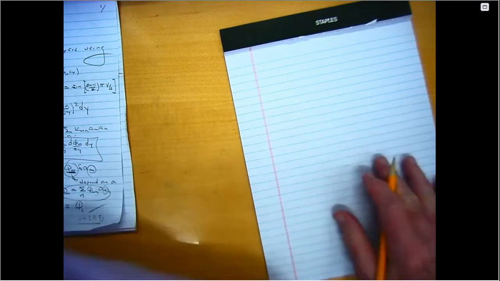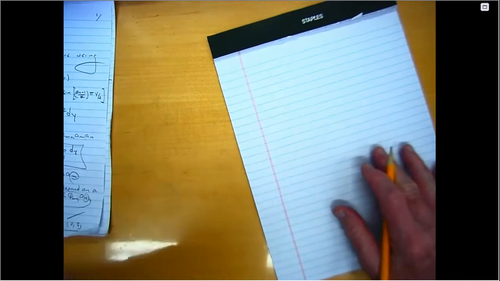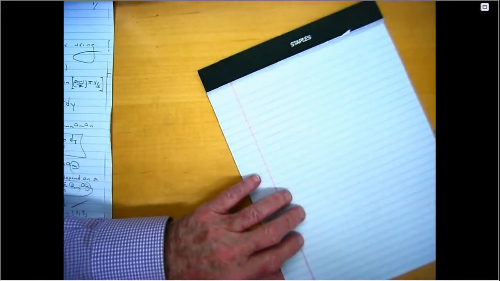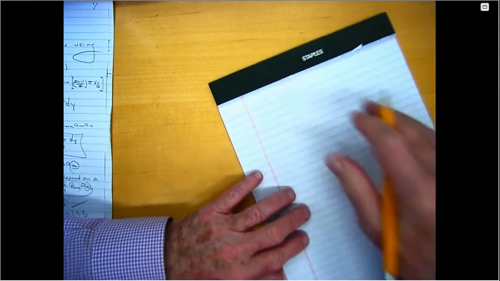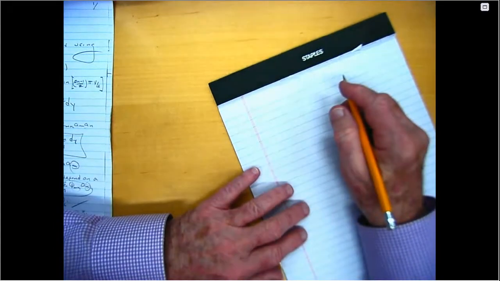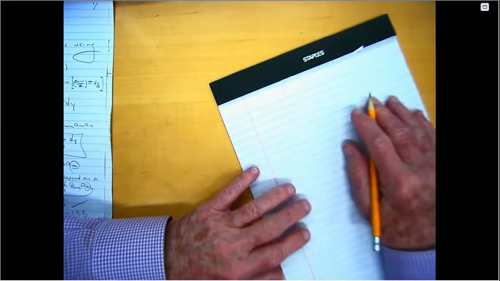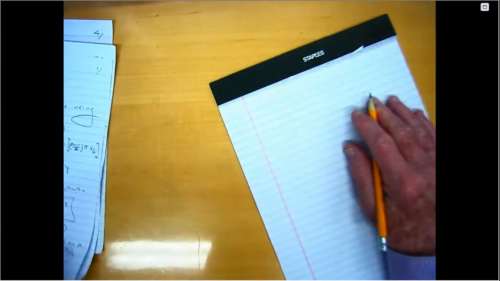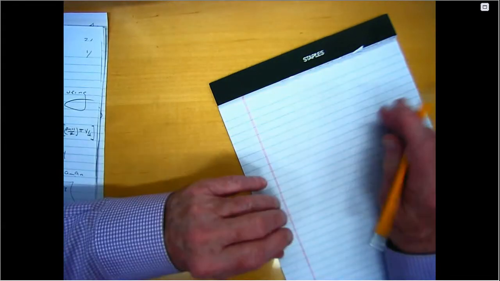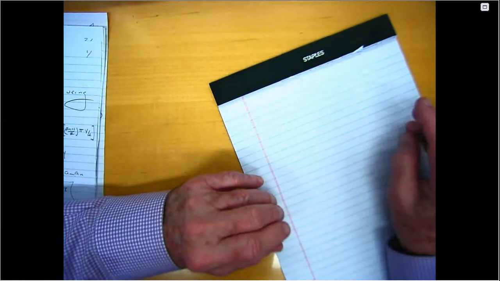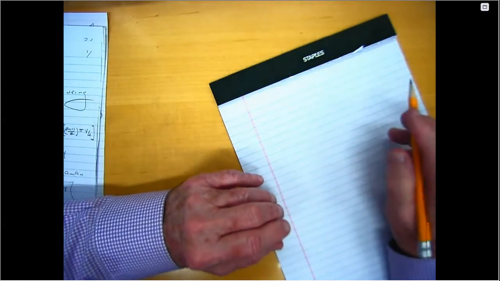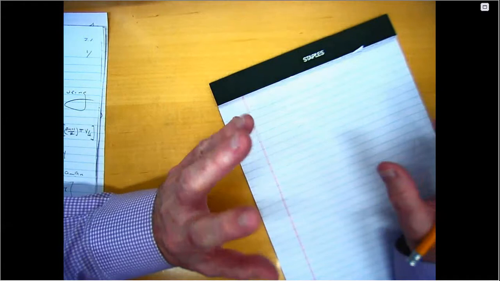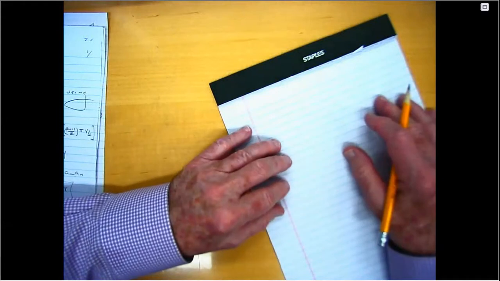All right. So since you're going to do a homework on flutter and become an expert on that, let me talk a little bit about gust response. Or if you're a turbomachinery person, we would call this inlet distortion. If you were looking at blood flow through an artery, this would be computing the deformation of the wall due to turbulence in the flow.